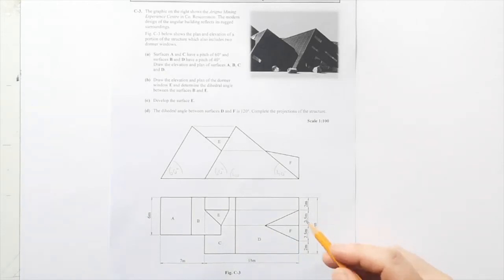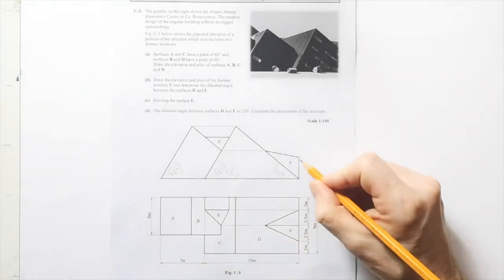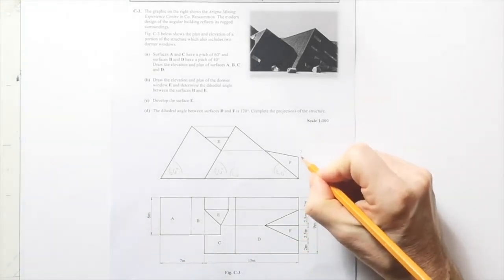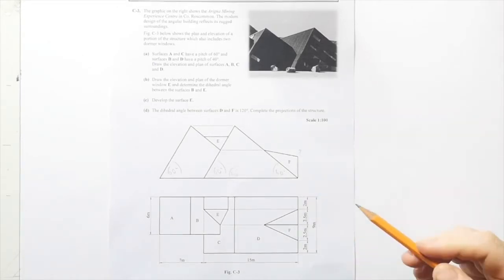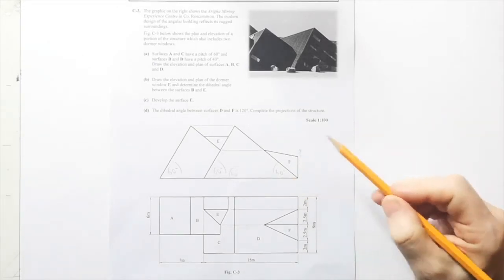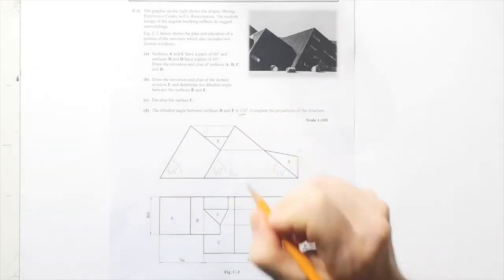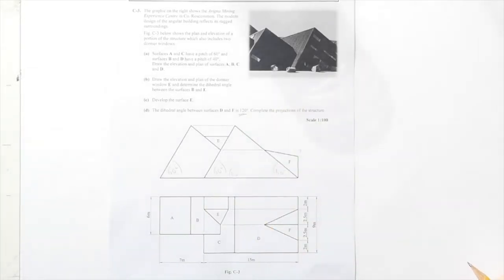Now, when we look at D and F, we are missing a point. We don't know where this guy is. So this is going to be a really nice bit of practice for how we do a dihedral angle backwards, because we're given the angle and we're going to work back from there. And it turns out it's actually not that hard at all, but it's just worth taking a bit of practice.